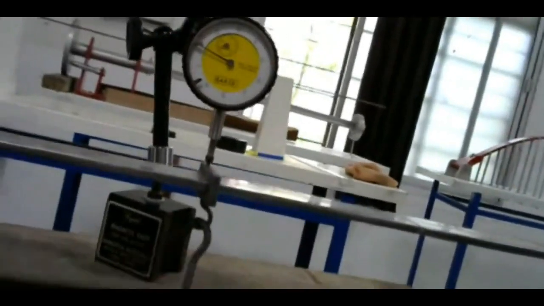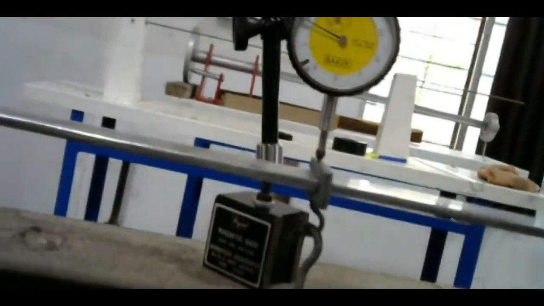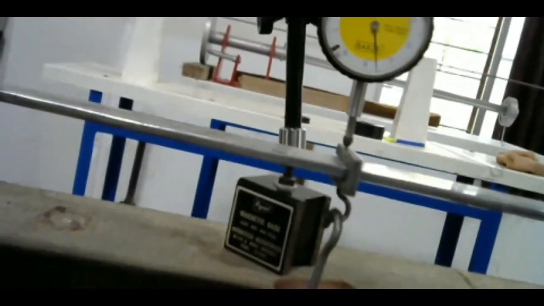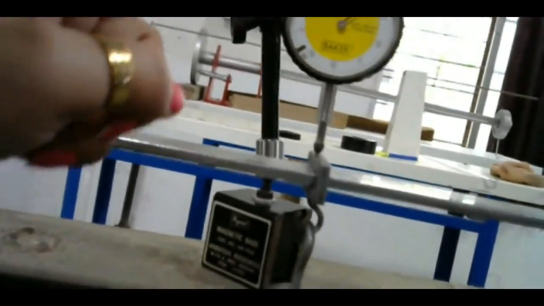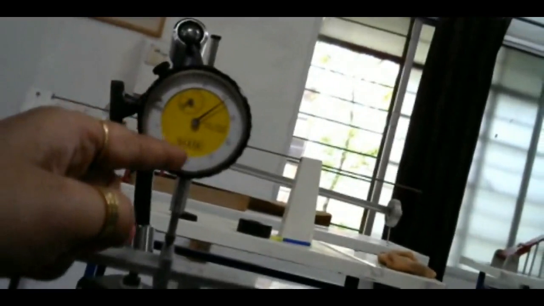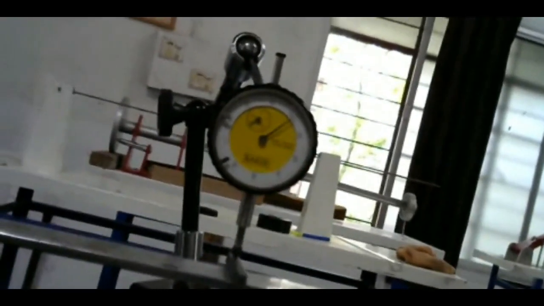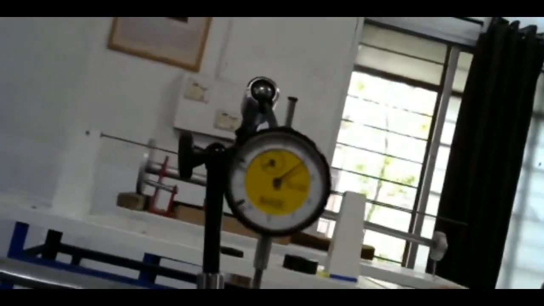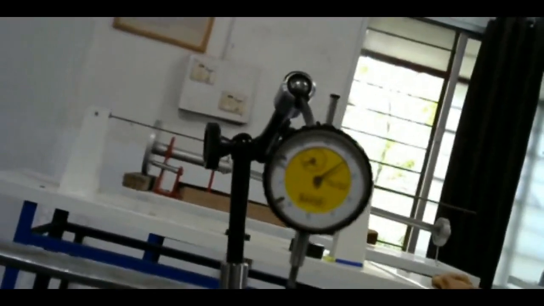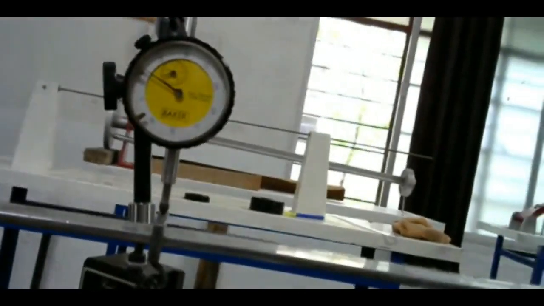Now instead of adding that load step by step, you add 400 gram at a time. Then you note your reading. Now see here, for 400 gram it is from 10 to 40. So you measure 10, 20, 30, 40, 50, 60, and this is 69. Okay, 69 multiplied by 0.01, that is your another reading. Clear? Similarly for 600 gram.